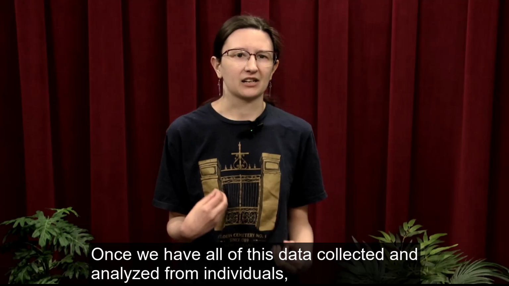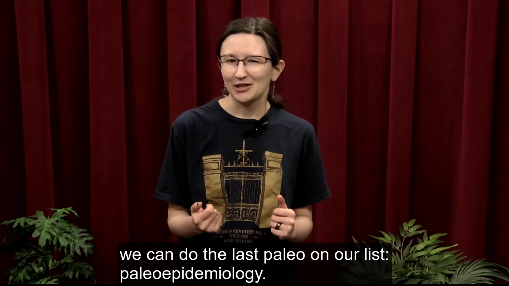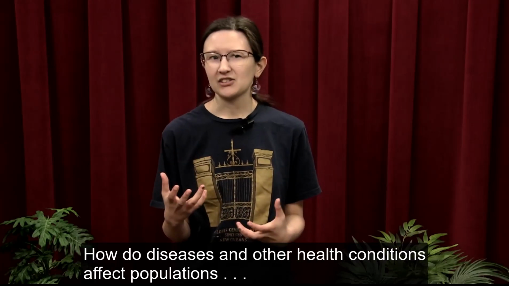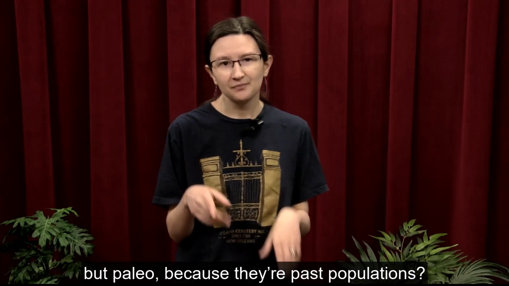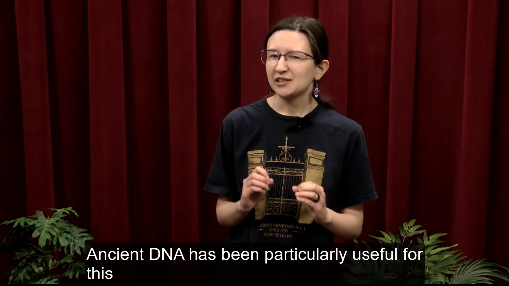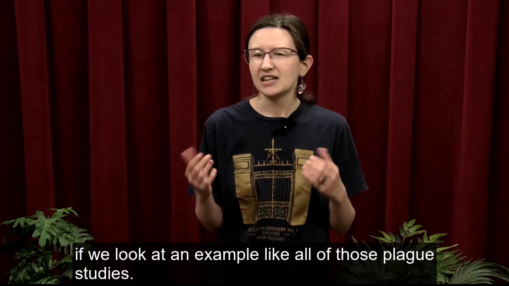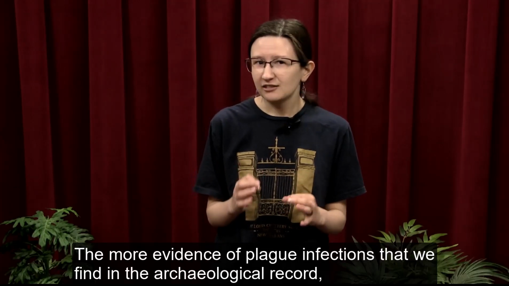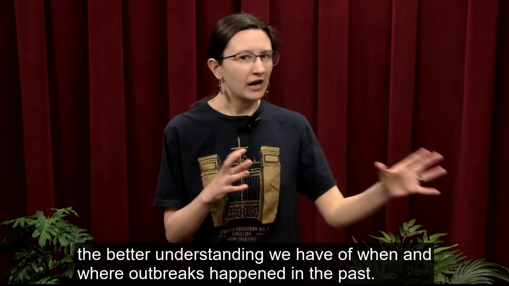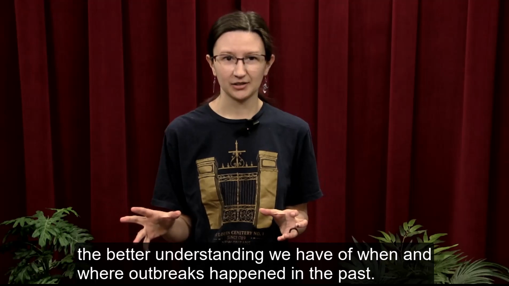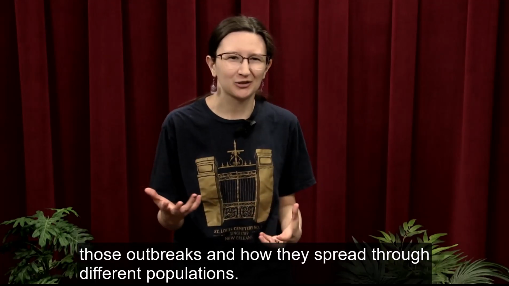Once we have all of this data collected and analyzed from individuals, we can do the last paleo on our list, paleoepidemiology. How do diseases and other health conditions affect populations? But paleo, because they're past populations. Ancient DNA has been particularly useful for this if we look at an example like all of those plague studies. The more evidence of plague infections that we find in the archaeological record, the better understanding we have of when and where outbreaks happened in the past. By comparing those genomes, we can see which strains were causing those outbreaks and how they spread through different populations.